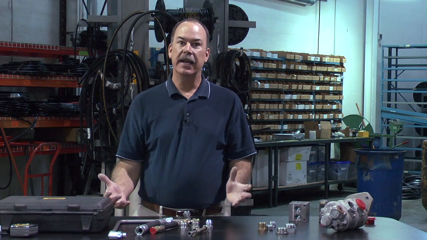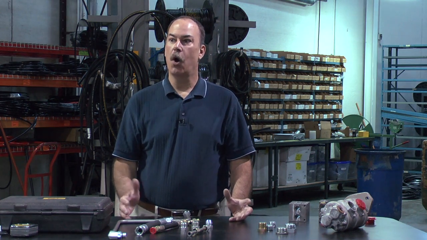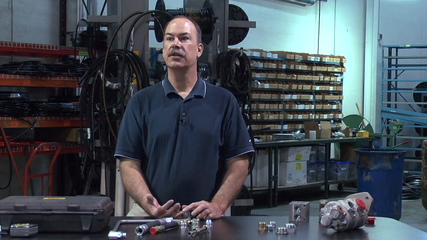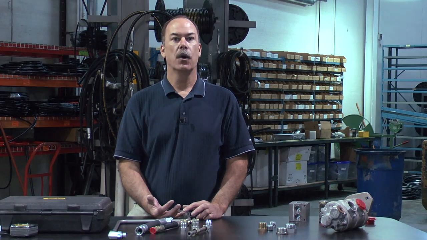So to make it easy, the tip is tube threads almost always swivel, and tube threads, if you can flare it, flange it, crimp it, or fix a ferrule to it, it's a tube thread.